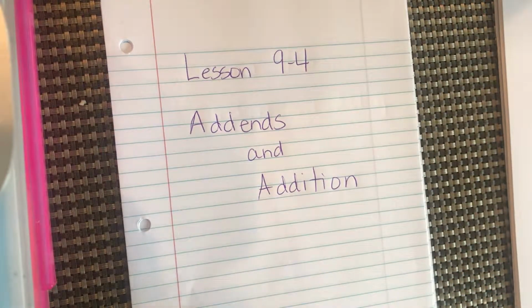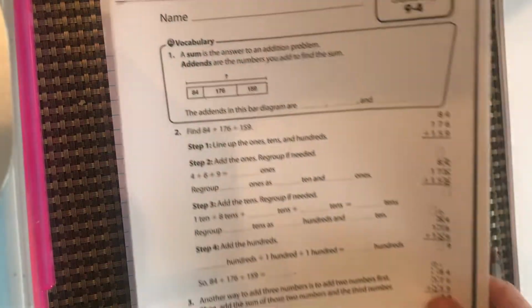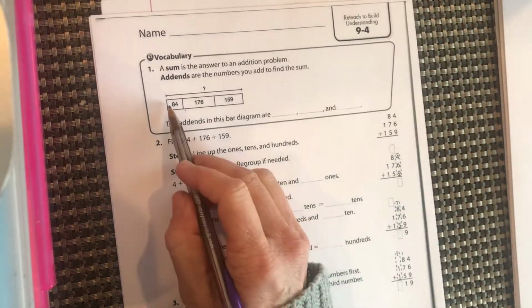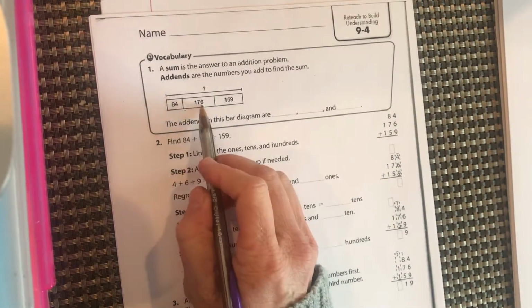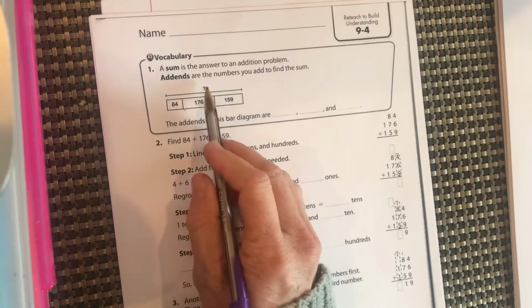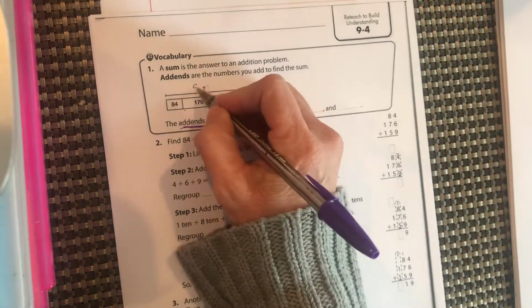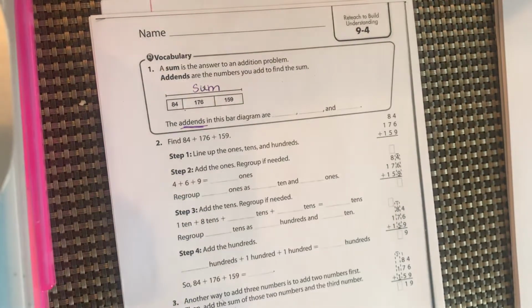Okay, today we're going to do lesson 9-4, which is add-ins and addition. If we're looking at a bar graph, a bar diagram, remember the numbers on the bottom, you're going to add them together to get this total. So these are called the add-ins, and the sum is the total that goes up here.